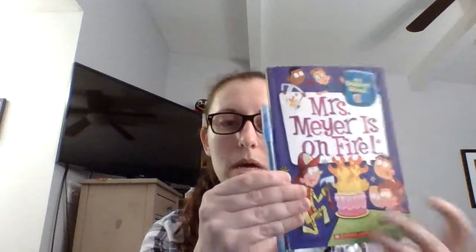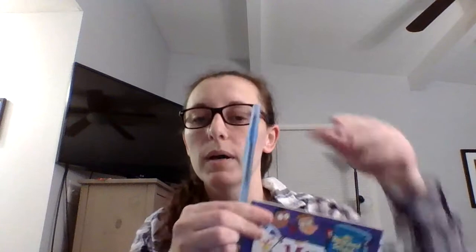Now, if I am using the pen to measure and it doesn't go all the way, I'm not going to say 2 pens, because then it would be too many. So I'm going to keep track of where the pen stops. I'm going to put my finger here, and then I'm going to put the pen up again.